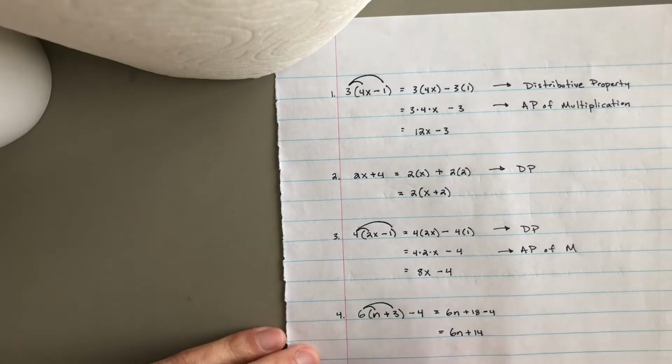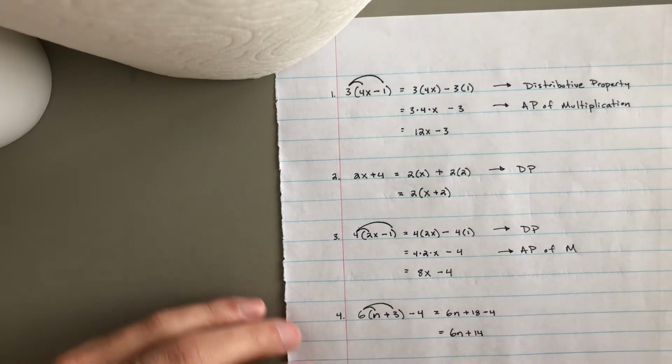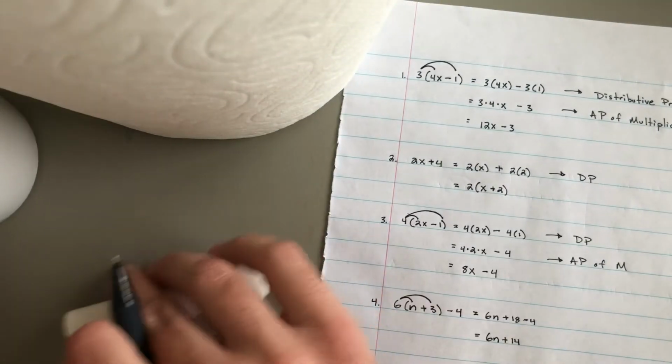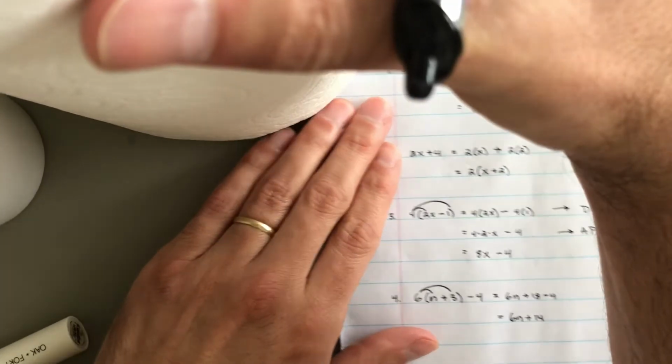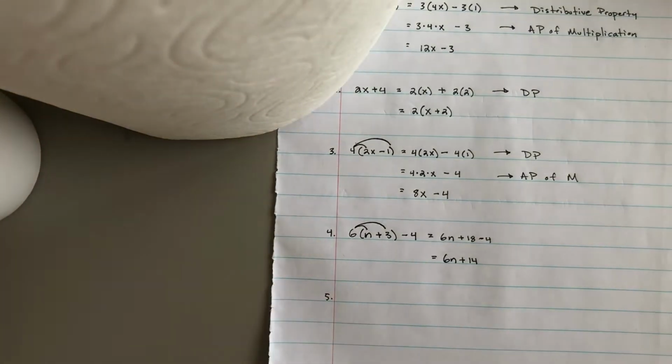All right, so let's say we have. Let me scoot up my paper here. Oh boy, and there goes my setup. Oh boy, there we go. We're back in action.